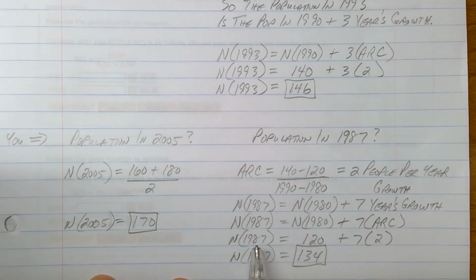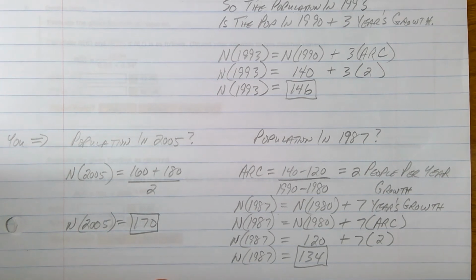It's getting larger. So the number of people with respect to 1987 is the 120 that we had in 1980 from the table, plus 7 years of growth, and we're growing at 2 people each year. 7 times 2, that's 14. I need to add 14 to the 120 that we had in 1980 for a total of 134.